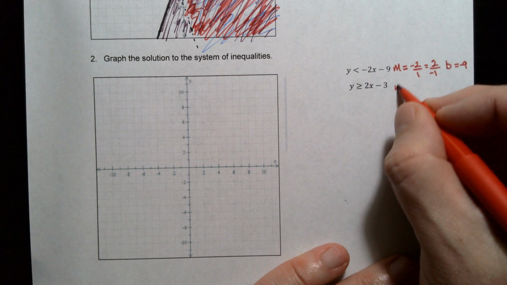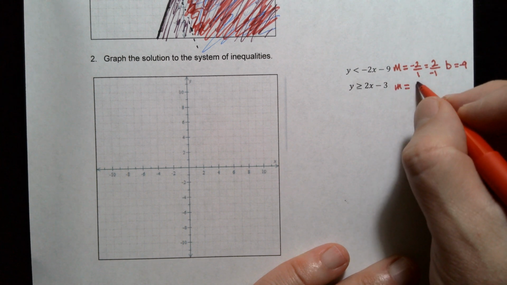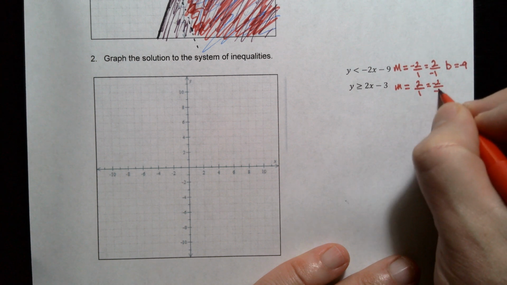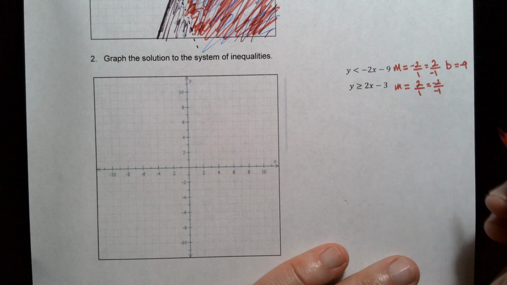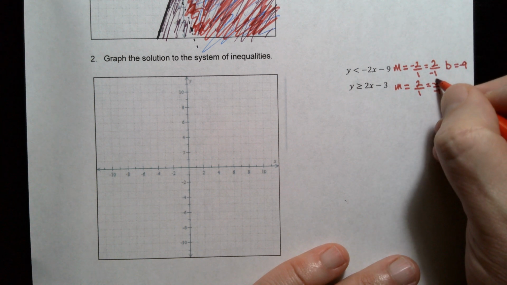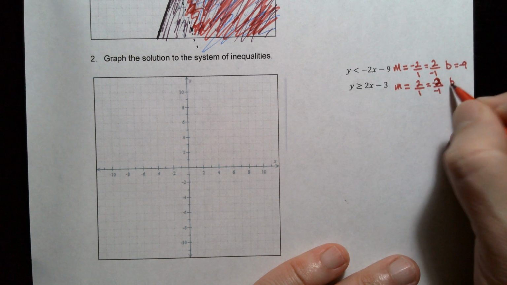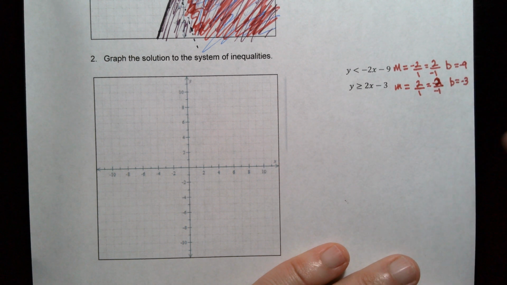On this one, our slope, which I'll say is m, is 2 over 1. Could also be written as negative 2 over negative 1, because negative divided by negative is the same thing as a positive, right? So that is a 2, by the way. Kind of hard to read. And then our b is negative 3. Our y-intercept is negative 3.